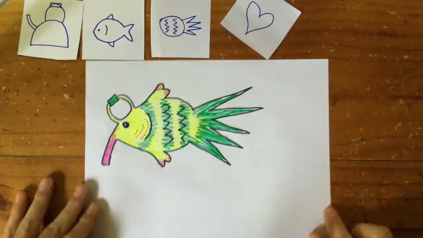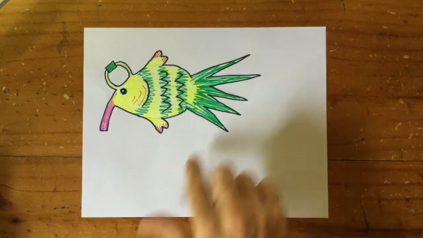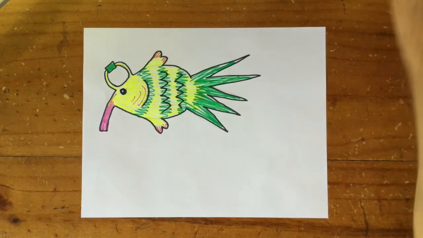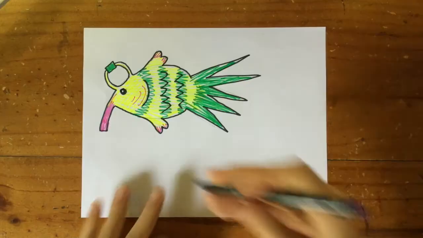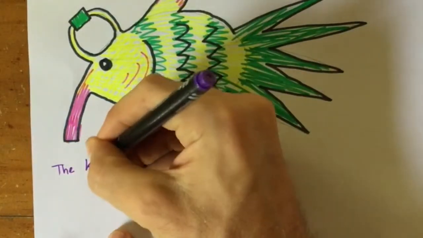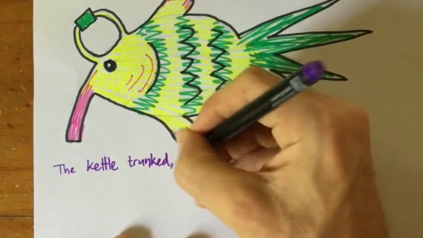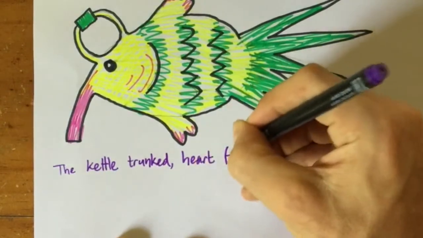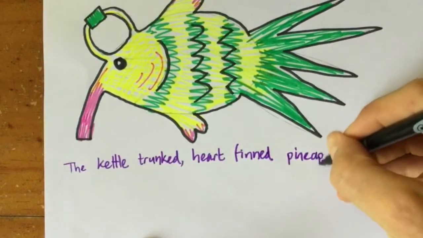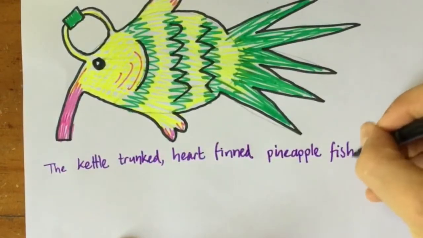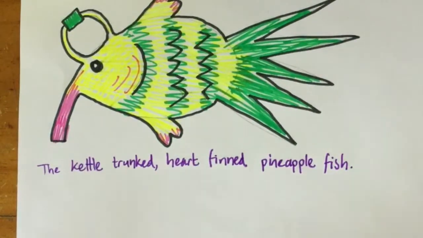So there's my kettle-trunked, heart-finned pineapple fish. Wow, how about that? Let's write that down. The kettle-trunked, heart-finned pineapple fish. A very rare tropical fish from Costa Rica, perhaps.